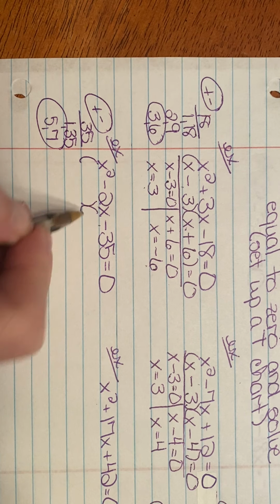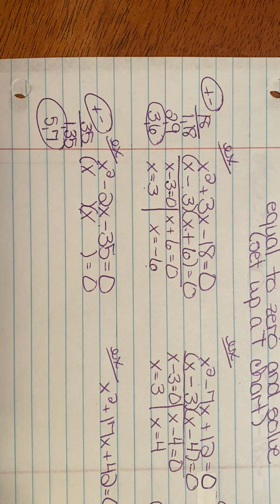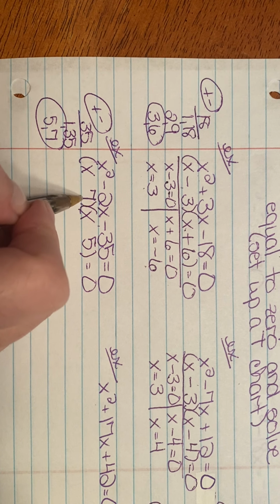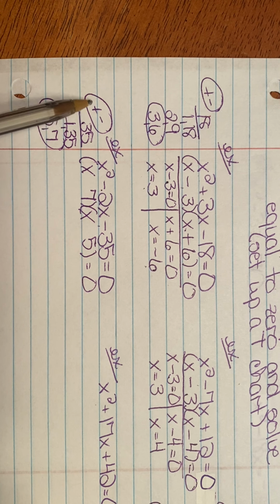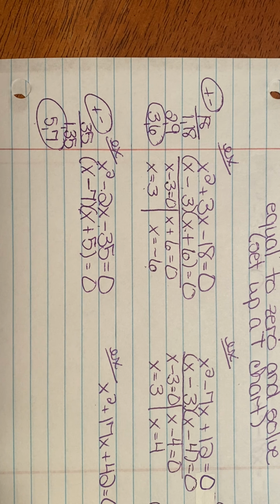So I'm going to set up my binomials. X squared gives me an x and an x. 35 is going to give me a 5 and a 7. I want my answer to be negative. So my rule is when I have opposite signs, I subtract and keep the sign of the larger. So the 7 has to be the negative.